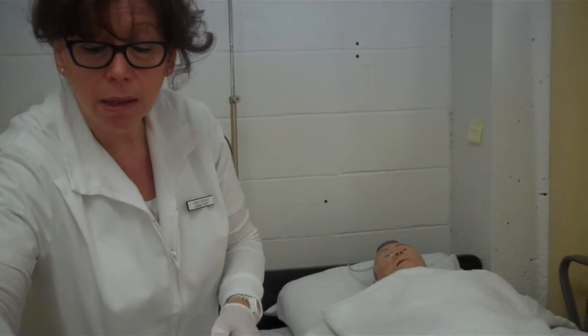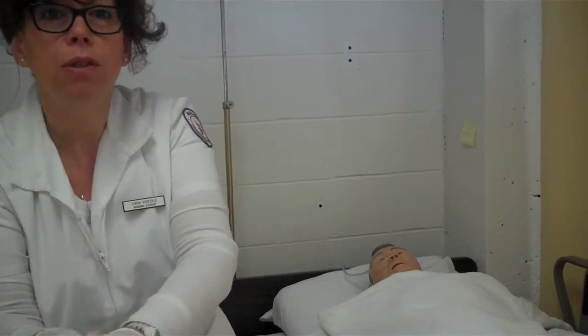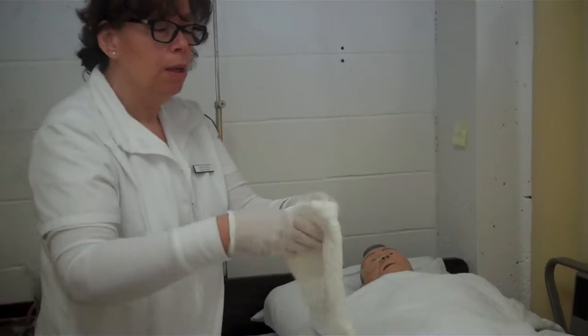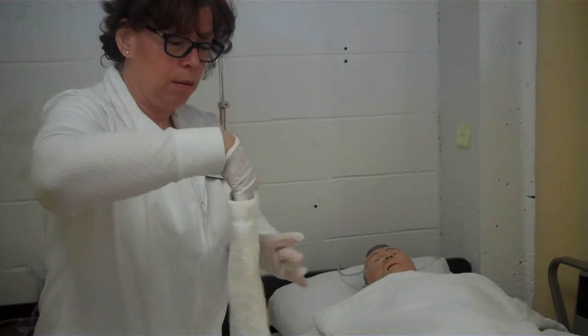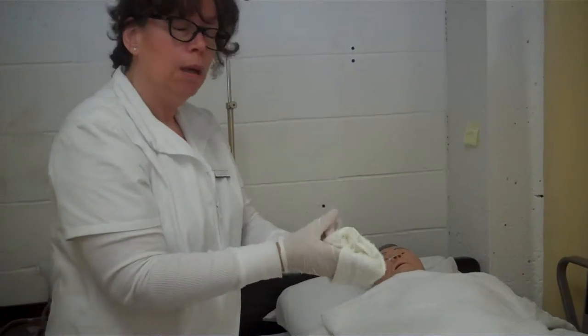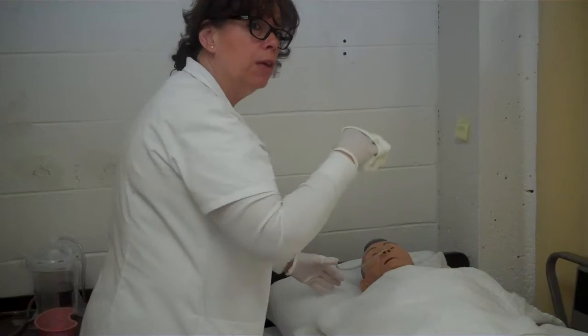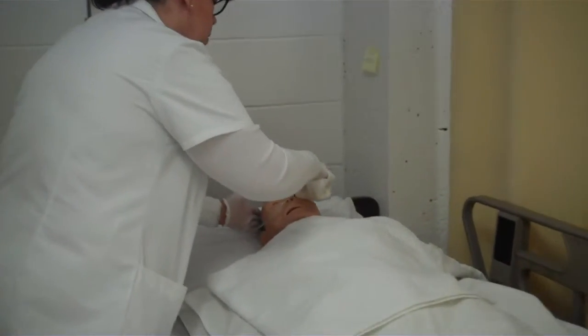Before I end that, I want to make sure that I'm using just plain warm water. I want to put the date, the time, and initial it. I'm going to take off my gloves and wash my hands.